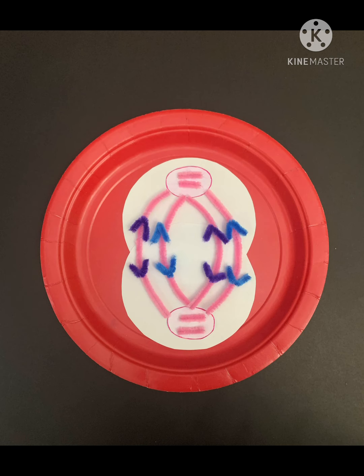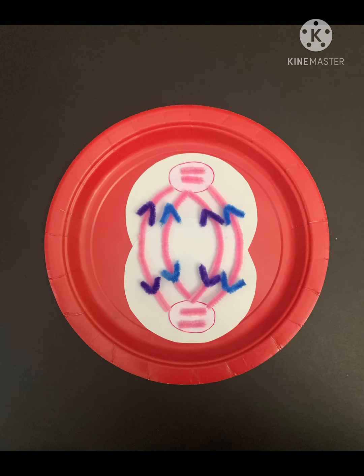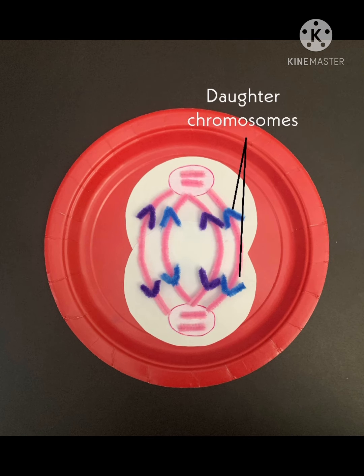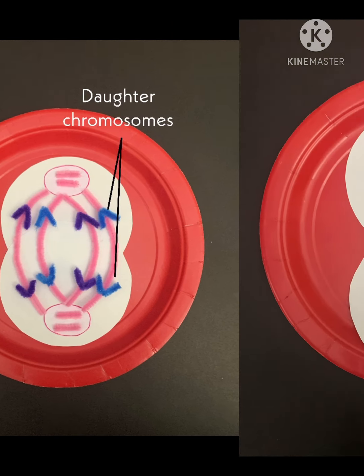Phase 4, anaphase. During anaphase, the centromeres split, allowing the chromatids within each chromosome to be separated and move toward the poles, and each half of the cell gets 1 chromatid from each chromosome.